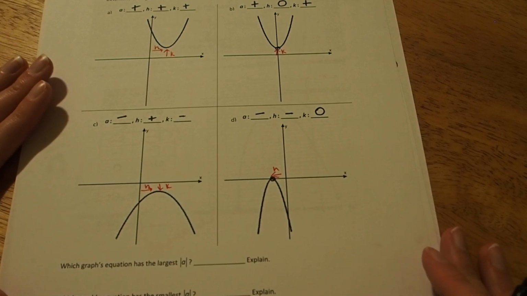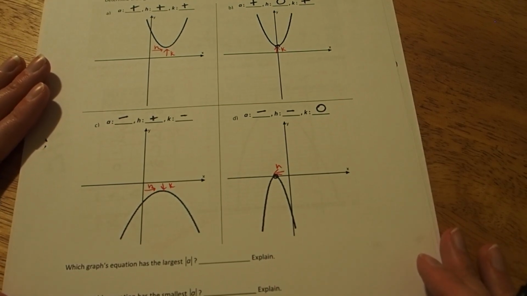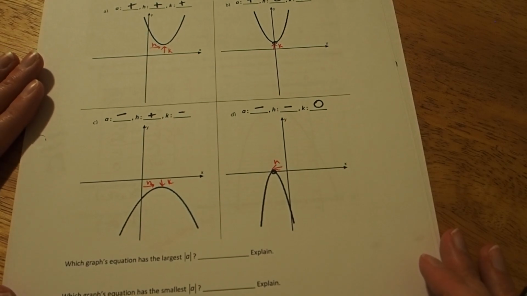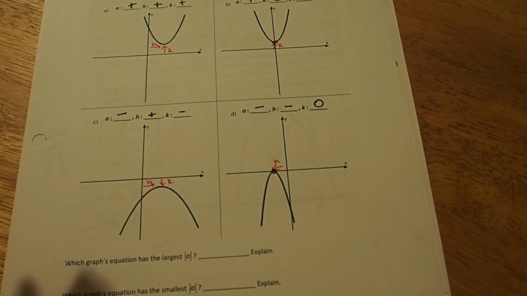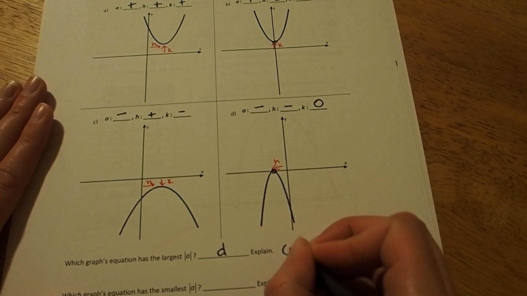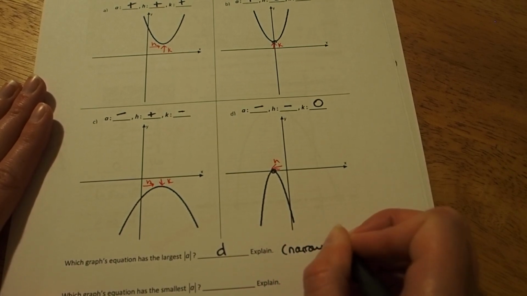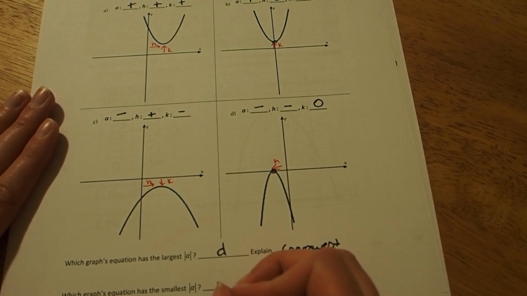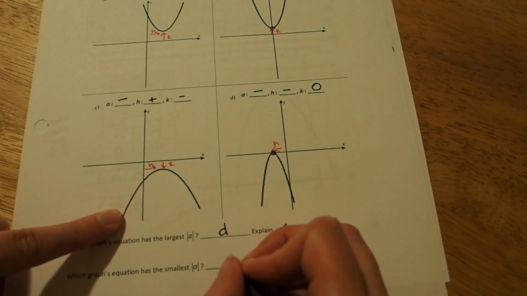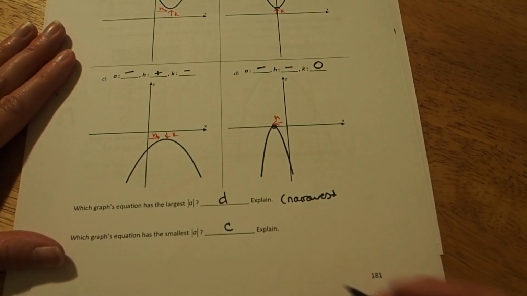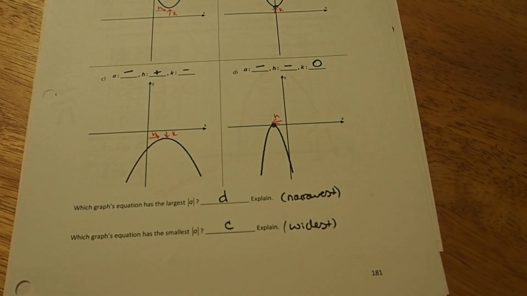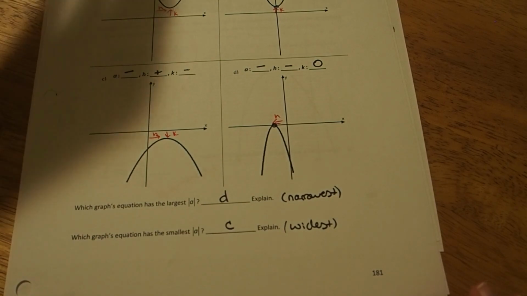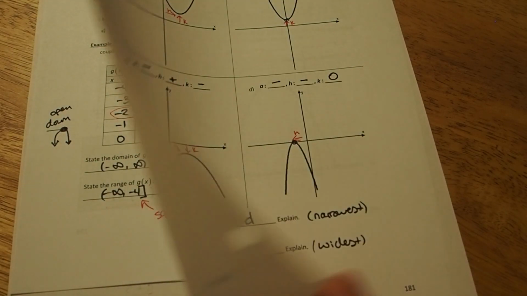So hopefully that gives you a little deeper understanding of the values A, H, and K and their effects on the graph. The last part, which graph has the largest absolute value of A? So the largest absolute value of A I would expect to be the narrowest graph. This is going to be graph D, explanation, it's the narrowest. And smallest absolute value of A, that's got to be part C. Look at all 4 of these because part C has the widest. Those are my explanations. I'm looking for a narrow graph for a large value of A, and I'm looking for a wide graph for a small value of A. Okay, and that's the end of part A.